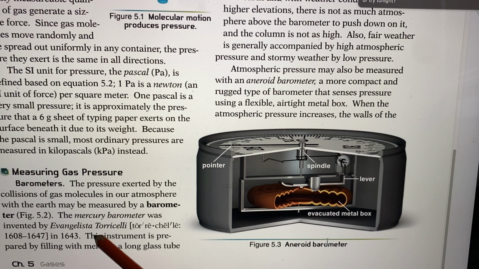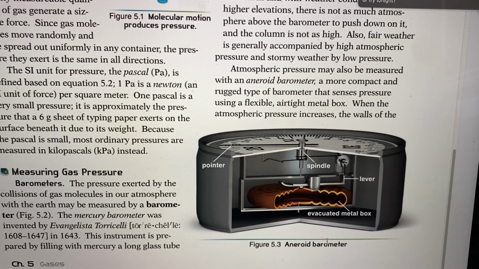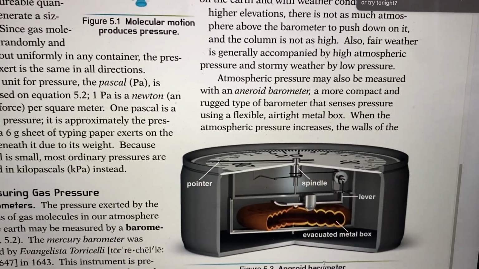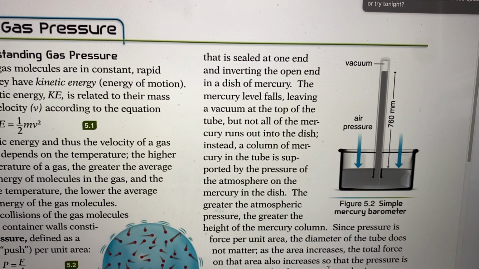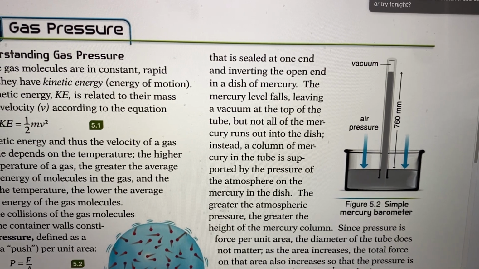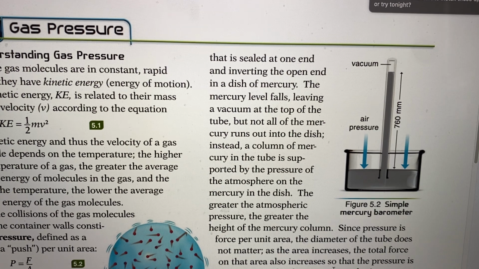Evangelista Torricelli. We just call the unit the torr, and we're going to use torrs to measure pressure too. So here we have a barometer. The mercury barometer was invented in 1643 by Torricelli, right?